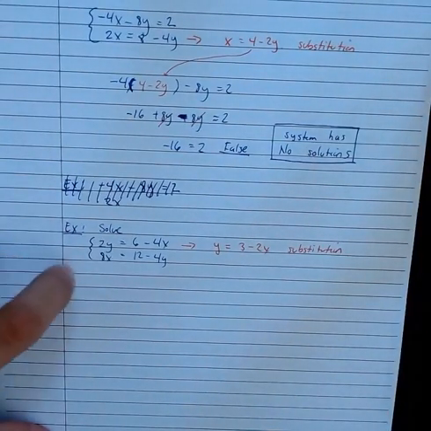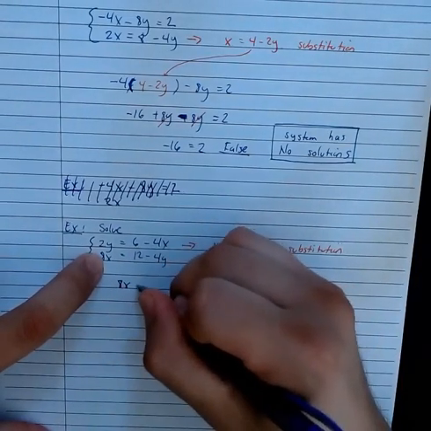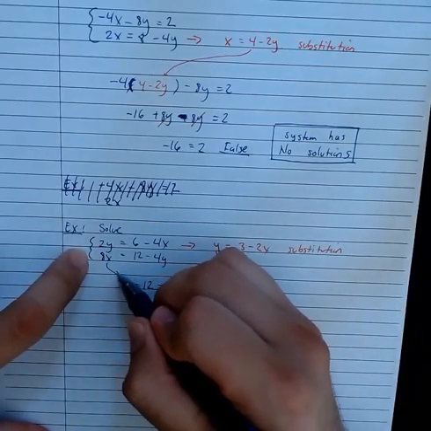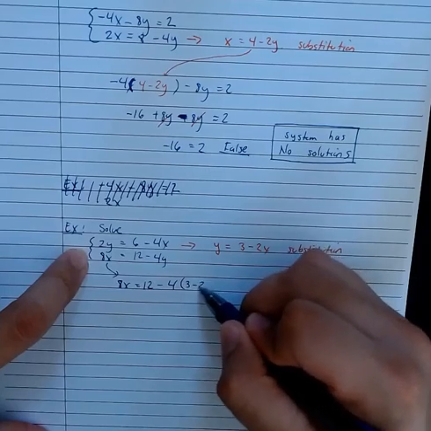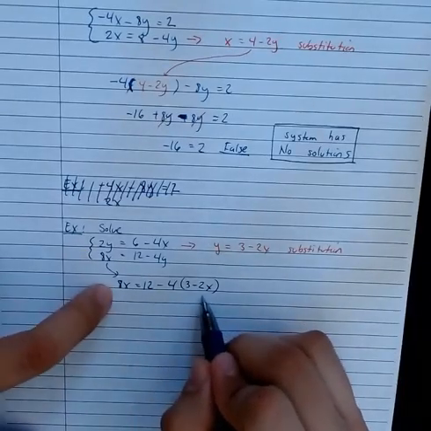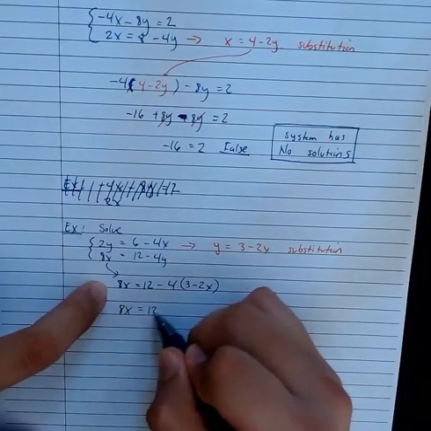If I now take that substitution and plug it into the remaining equation, that gives me 8x equals 12 minus 4. So I've taken this equation down here. And now instead of a y, I'm going to replace it with a 3 minus a 2x. But now, if I simplify this, we get 8x equals 12.